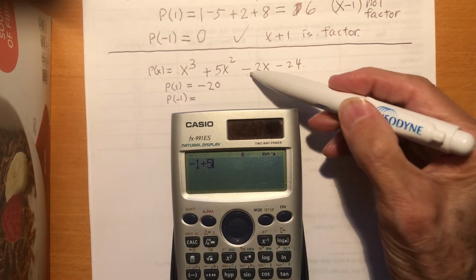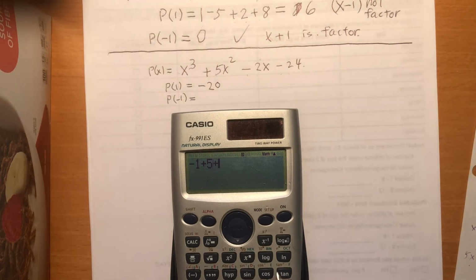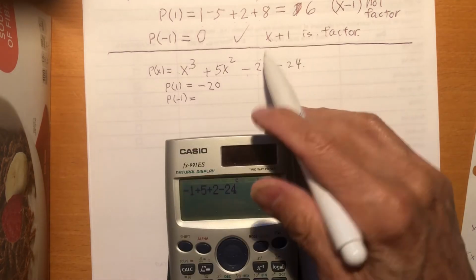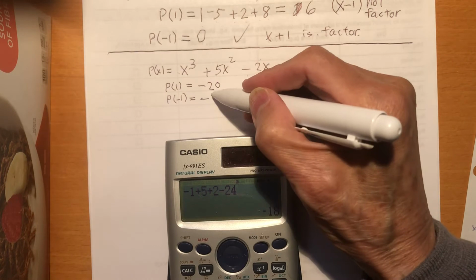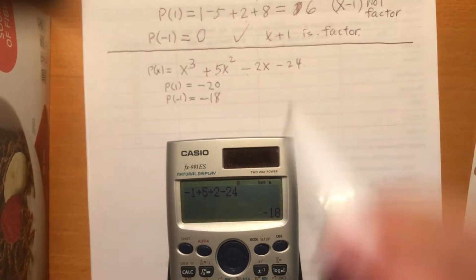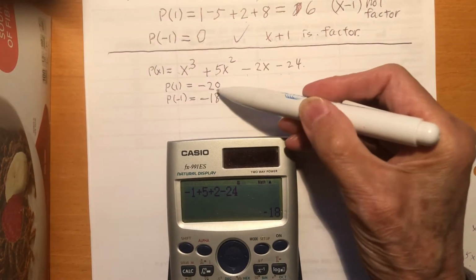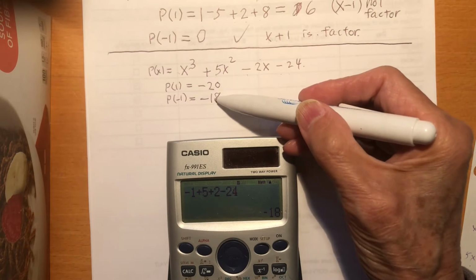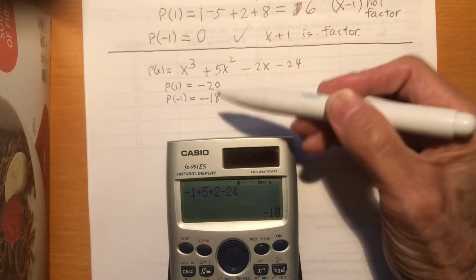Remember, this becomes negative, so it's plus 2 and minus 24. What is this equal to? Negative 18. You see, the number approaches 0. I want 0, you see?